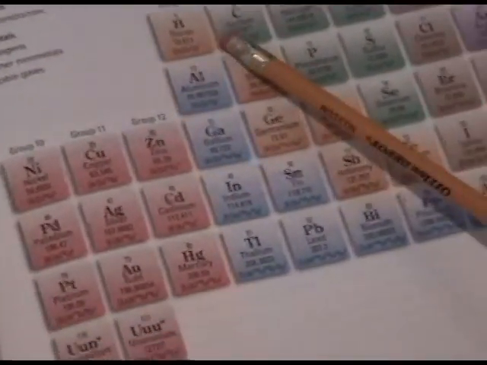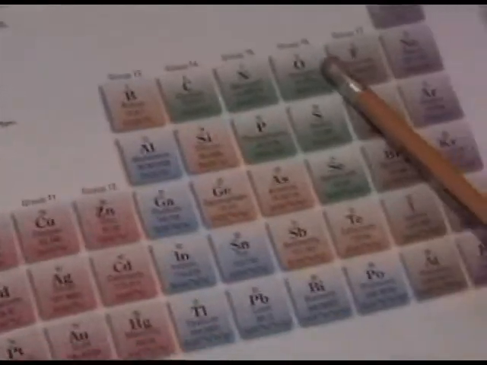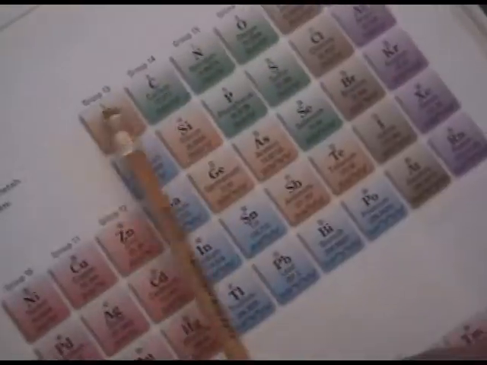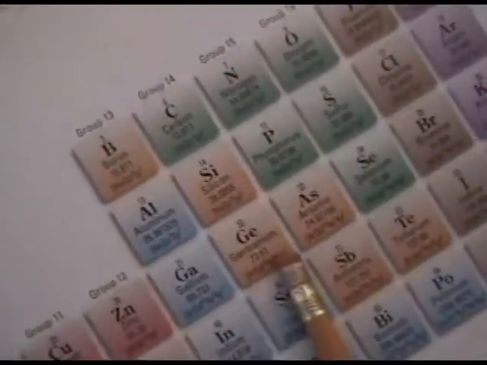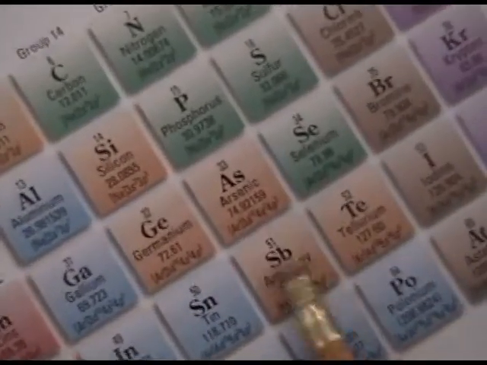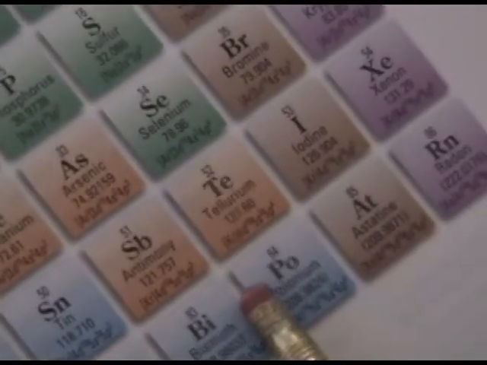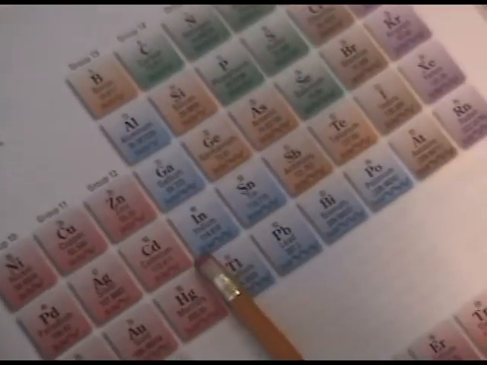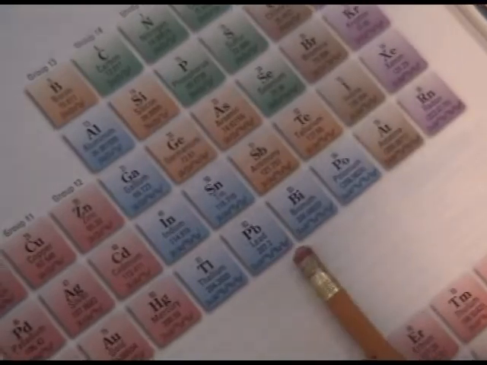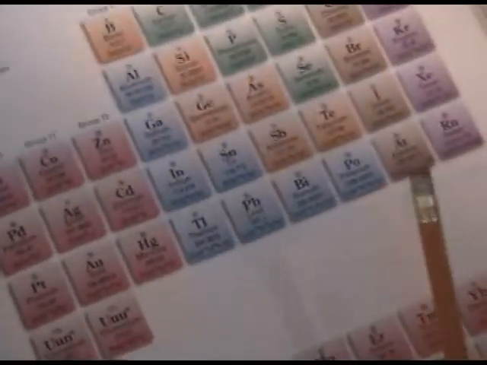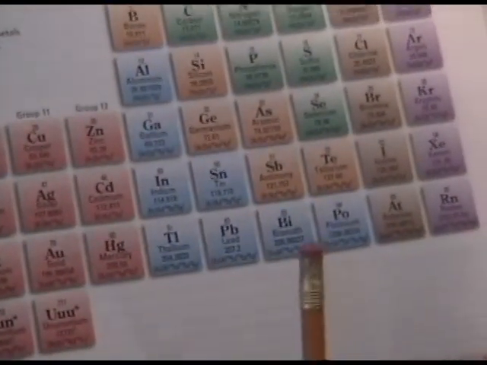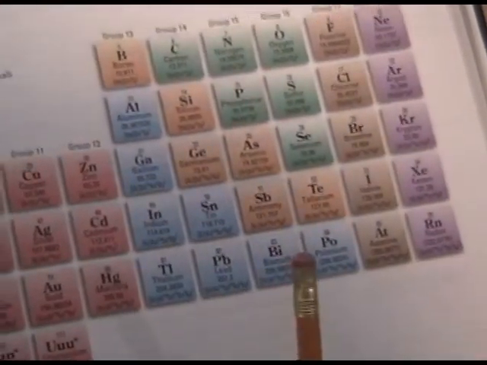Group 13. Boron, silicon, germanium, arsenic, antimony, and tellurium are semiconductors. Aluminum, gallium, indium, tin, thallium, lead, bismuth, and polonium are other metals that are kind of like transition metals.